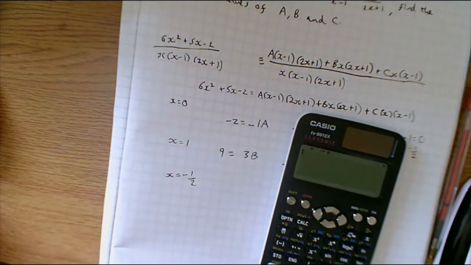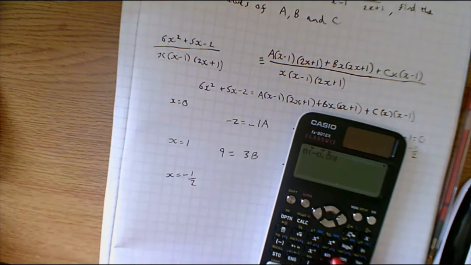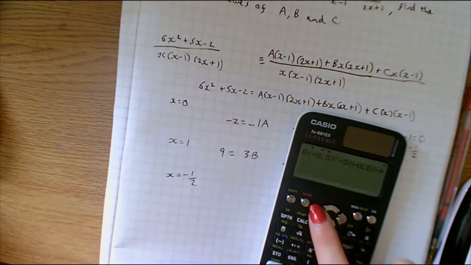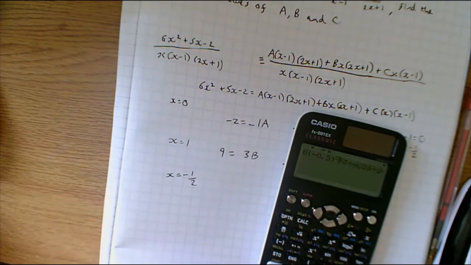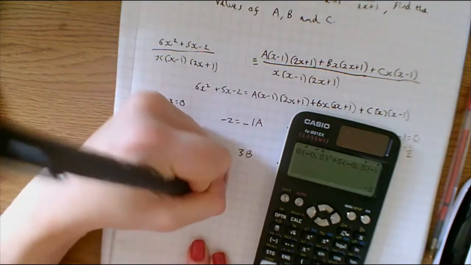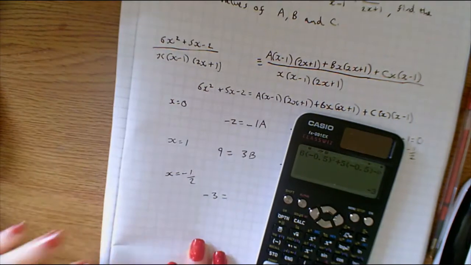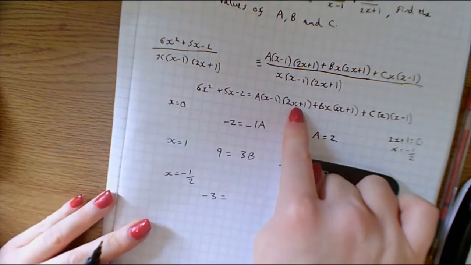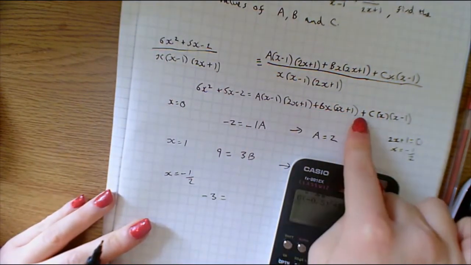I'm going to do this using my calculator to avoid going wrong. So when x is minus a half, on the left-hand side, we get 6 lots of minus 0.5 squared plus 5 lots of minus 0.5 minus 2, oh, that should be a plus 5 lots, shouldn't it? Which gives minus 3. Then on the right-hand side, this becomes equal to 0. This becomes equal to 0.